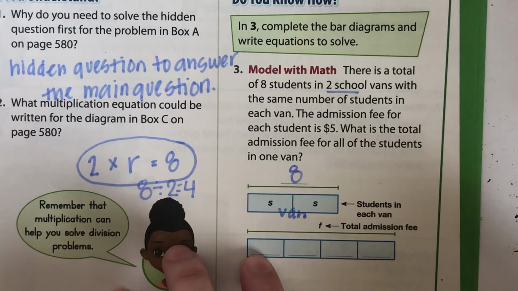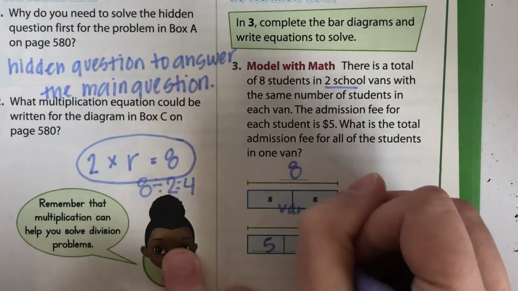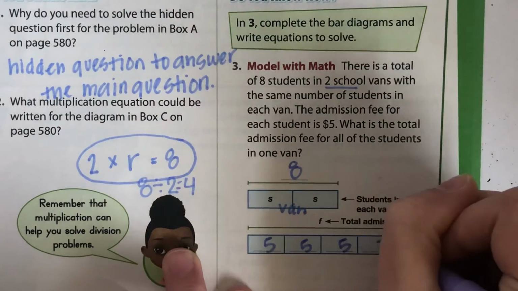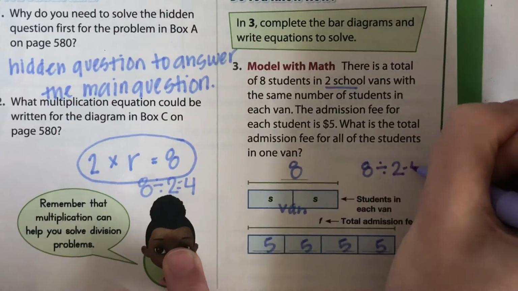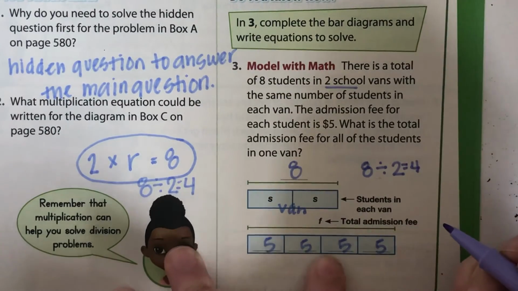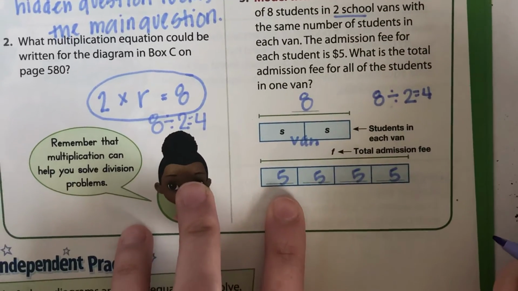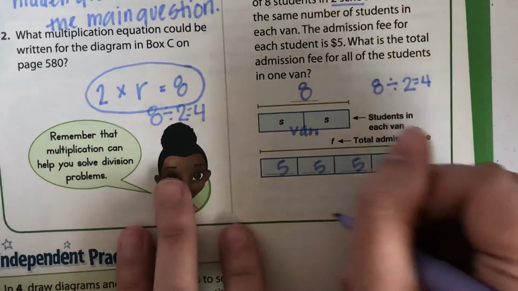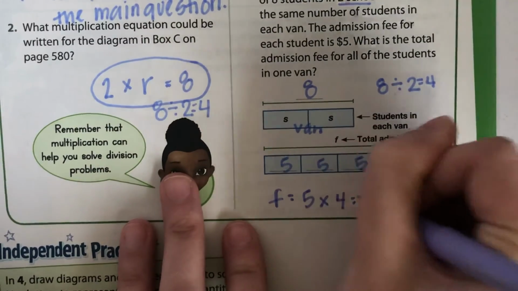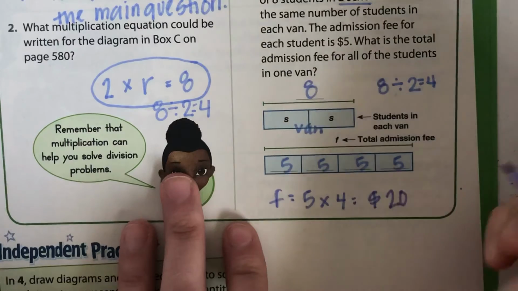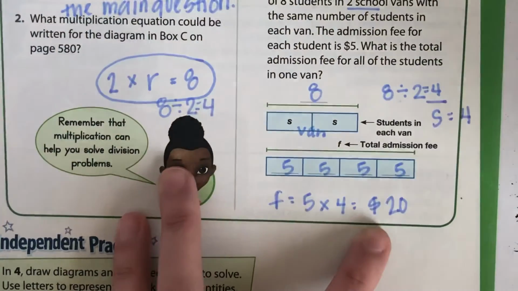We know it costs $5 for each student. 8 divided by 2 is 4, so each van has 4 students. So F is going to equal 5 times 4, which gives you the final result of 20, while S equals 4, like we solved up here.